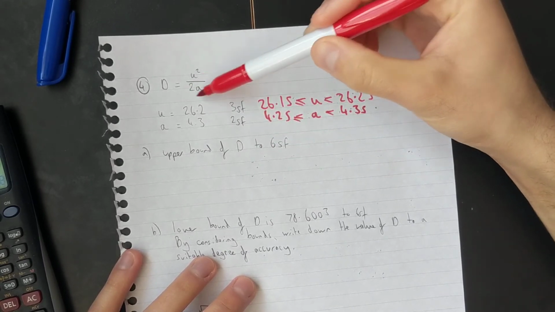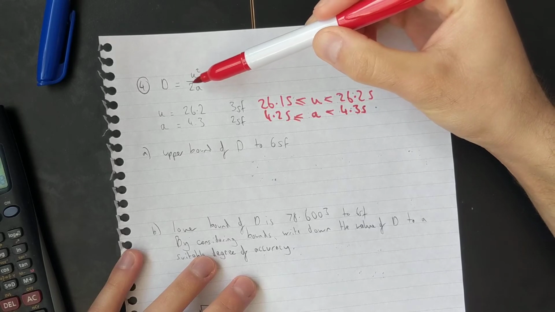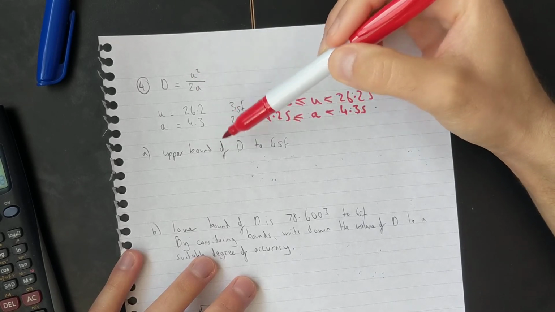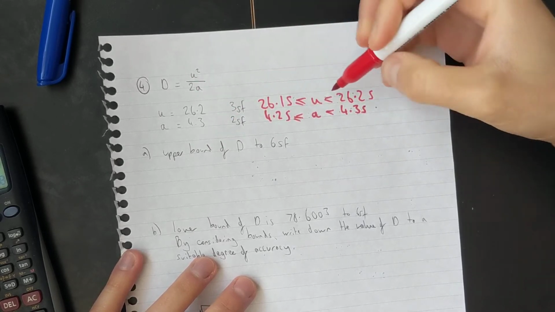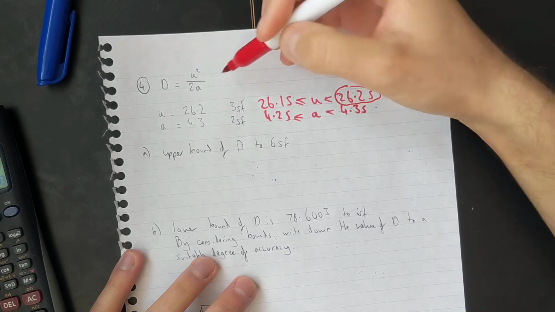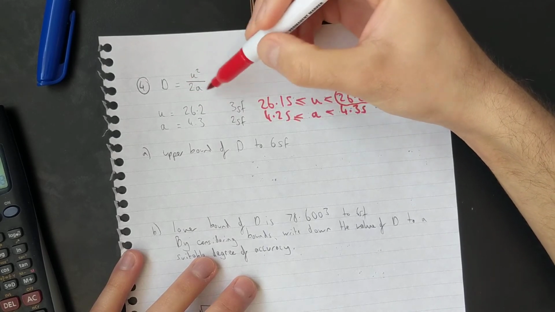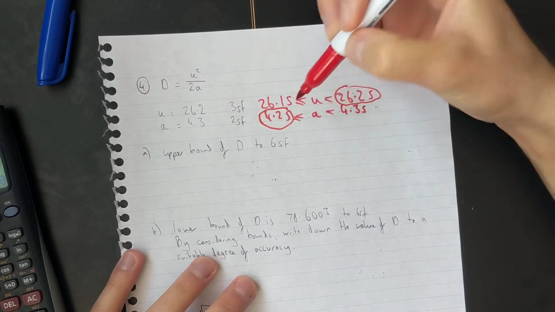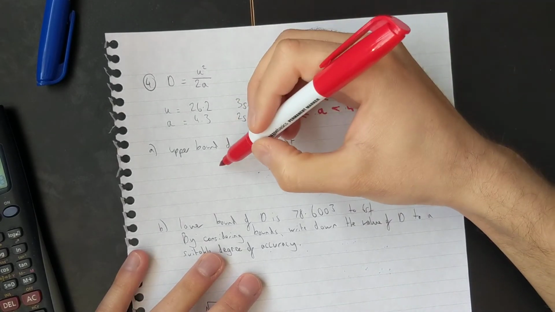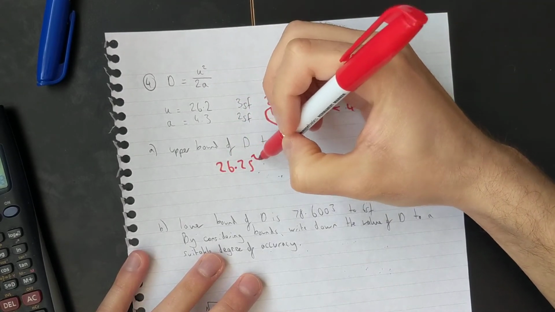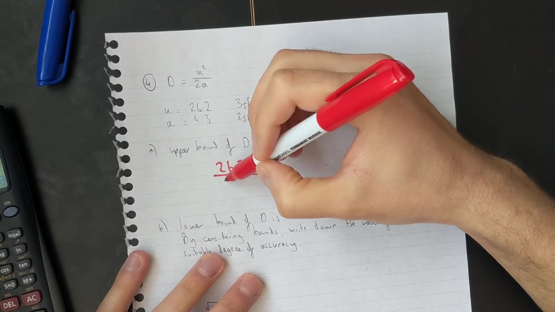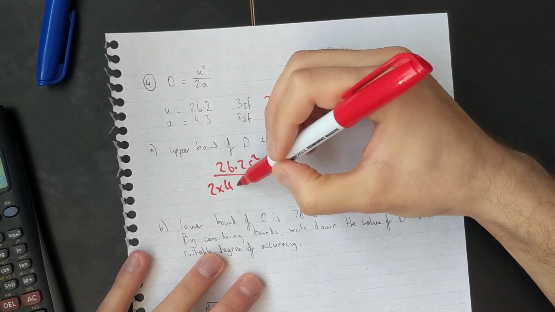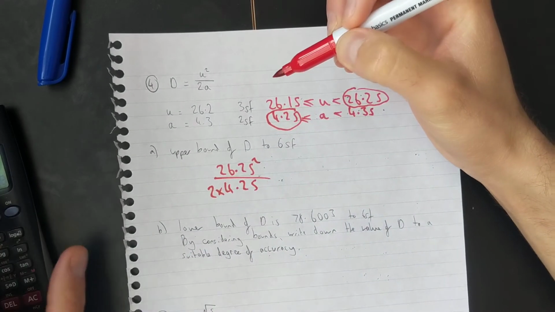So here, d is a division. So again, for the upper bound, the biggest this can possibly be is if I have the biggest possible value of u divided by the smallest possible value of a. So my upper bound of d is going to be 26.25 squared divided by 2 times 4.25.